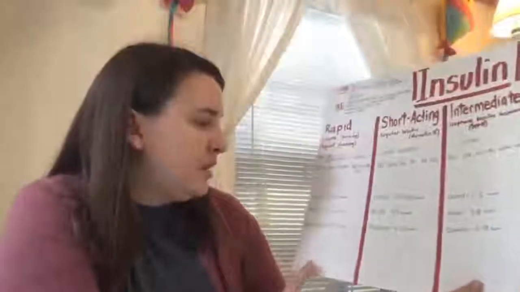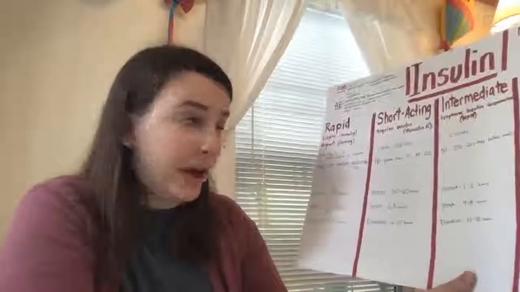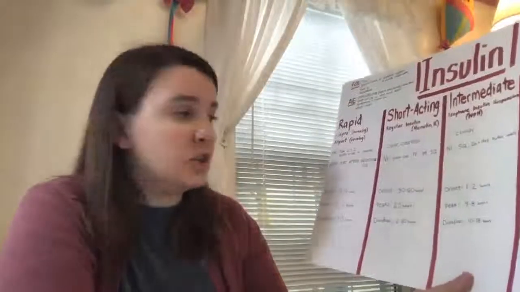So just to recap, the rapid insulin onset is 5 to 15 minutes, peak is 1 to 2 hours, and duration is 3 to 5 hours. Short-acting insulin is 30 to 60 minutes for the onset, 2.5 hours for the peak, and duration is 6 to 10 hours.